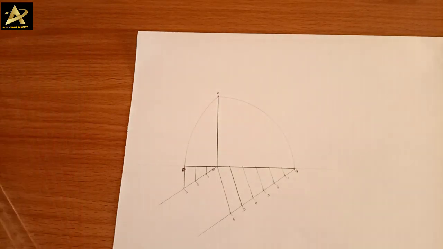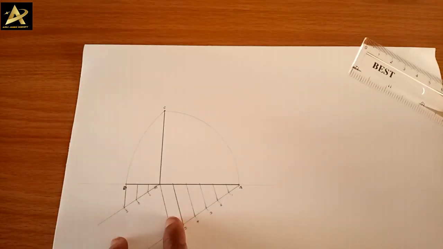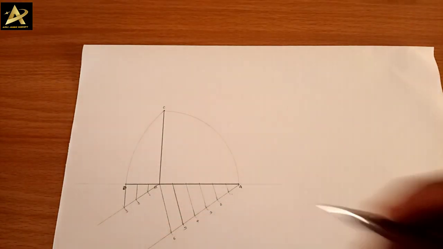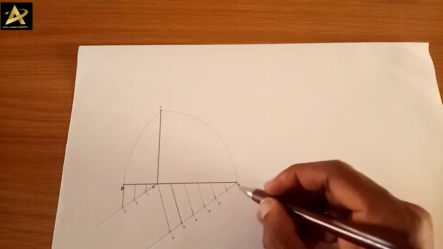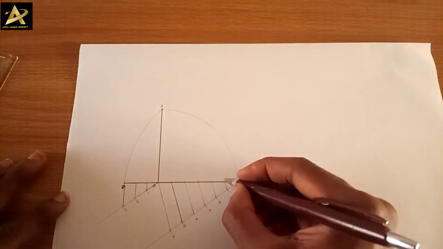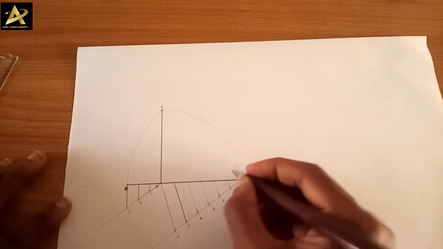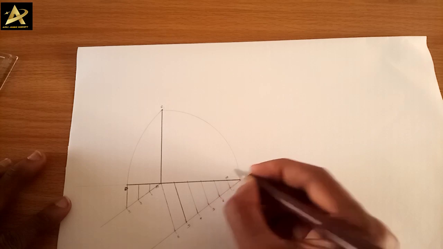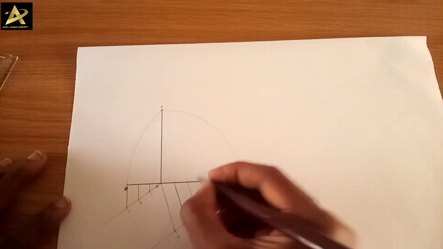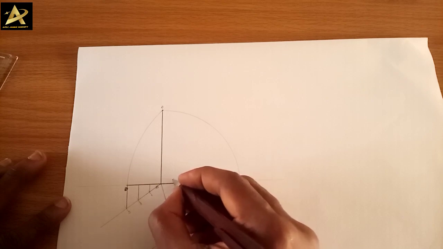Now, since I'm drawing a scale of chord of 5 degrees, every point here, I'll try to divide it into 2. That means here, which is A1. So for degree, now this is 10 degrees. So I have my 10 degrees, 20 degrees, 30, 40, 50.